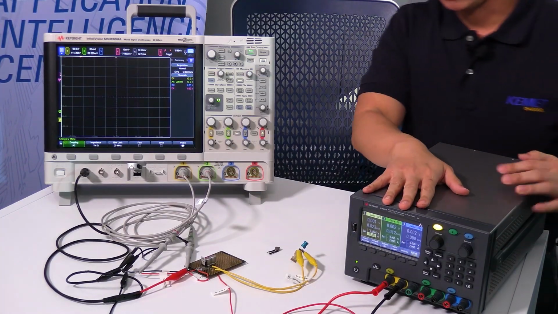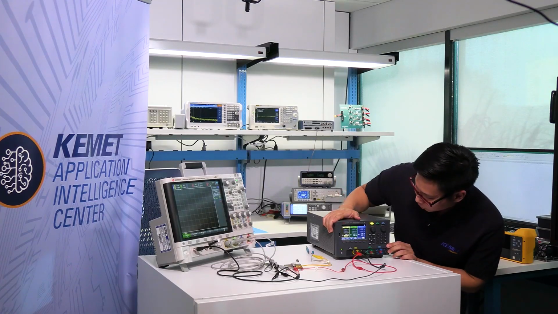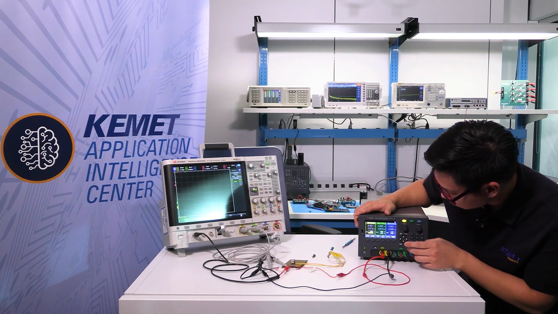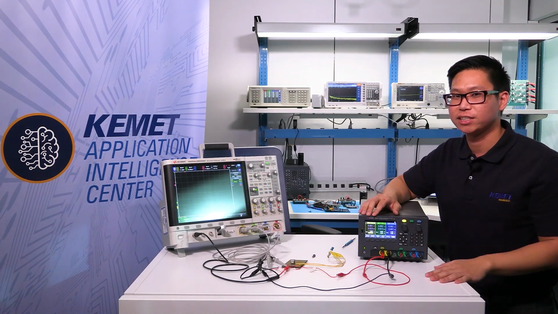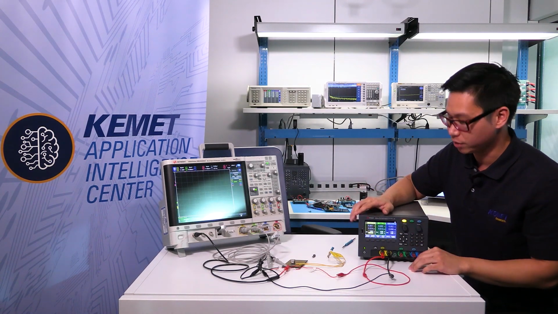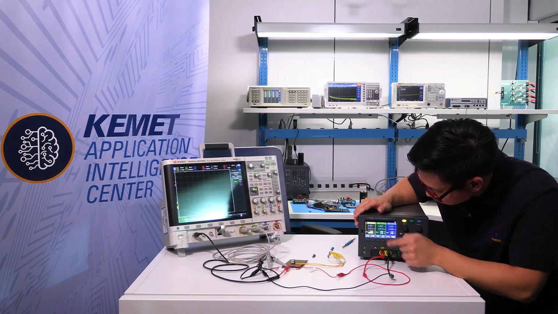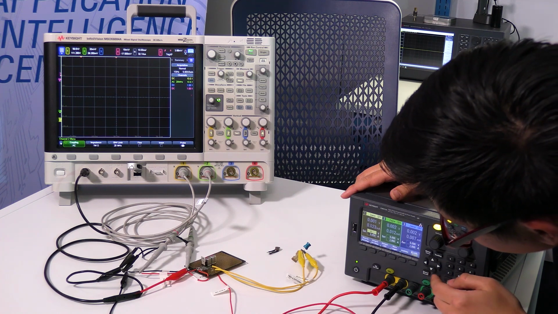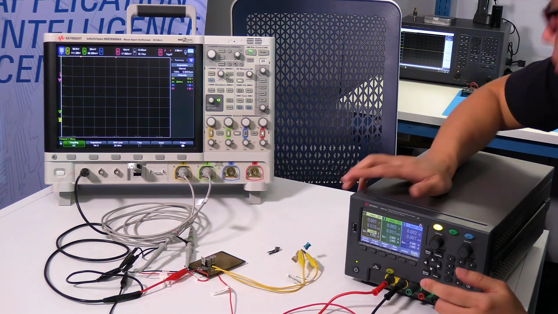So the first thing we're going to have to do is make sure that our power supply is set to 0.05 amps. For safety reasons, we don't want this circuit to see anything more than that amount of current, especially not 10 amps, which this thing can output. And next we set this to 6 volts. So the power supply is set up now.